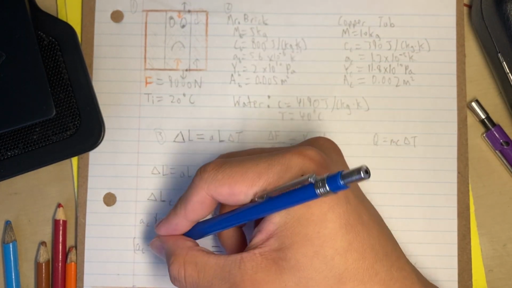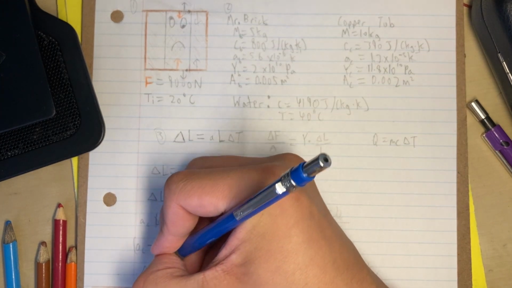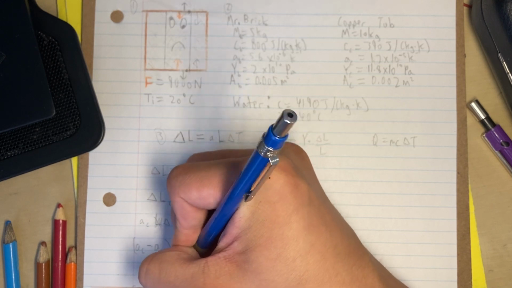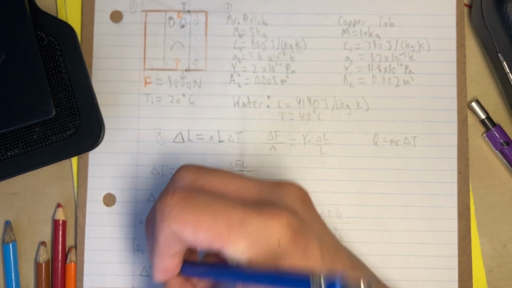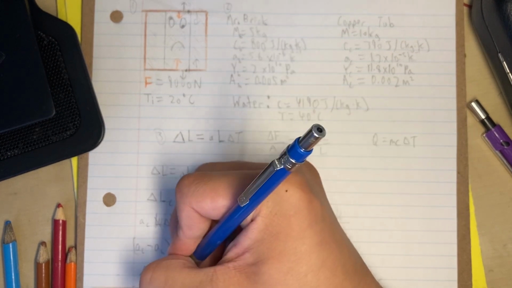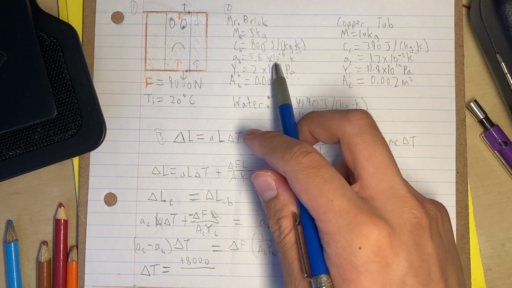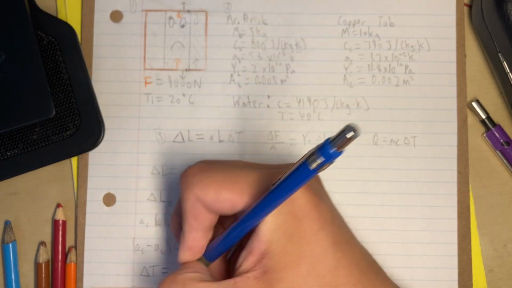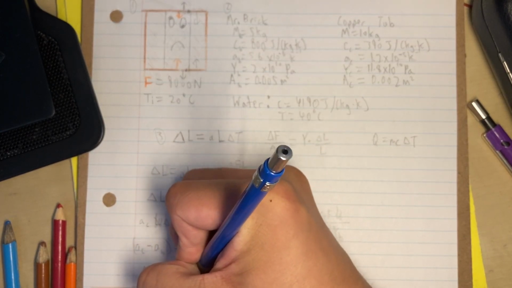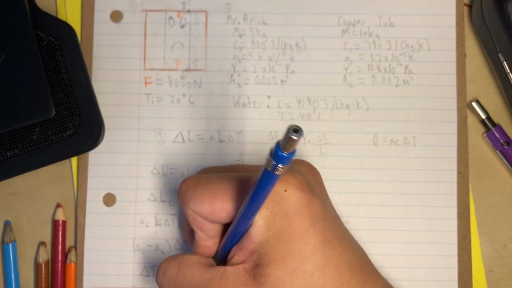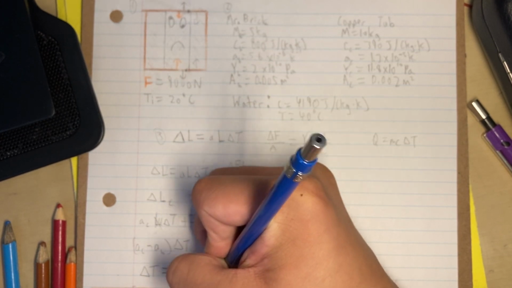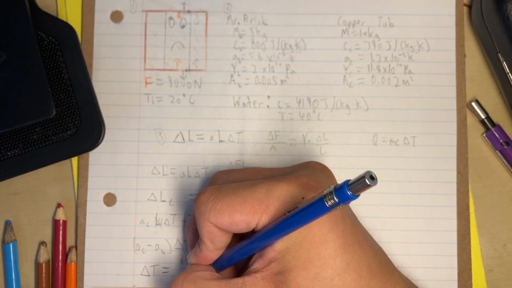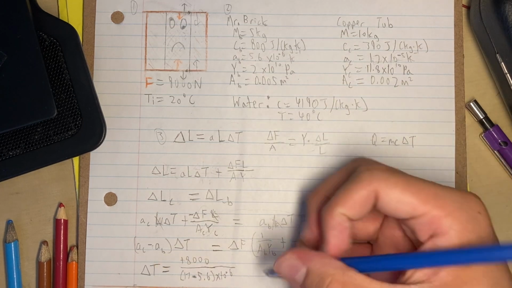Anyway, so you bring this term over there. Change in temperature is equal to plus 8,000 divided by, and then I'm going to be lazy with the powers of 10 because, you know, why not? It'd be 17 minus 5.6 times 10 to the negative 6. These are the A values from up there.